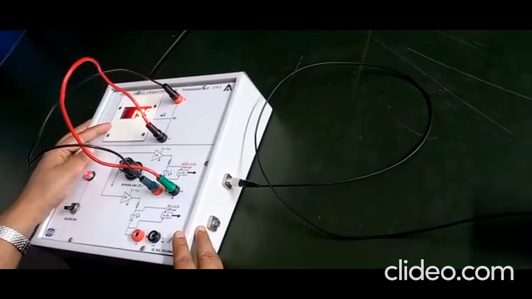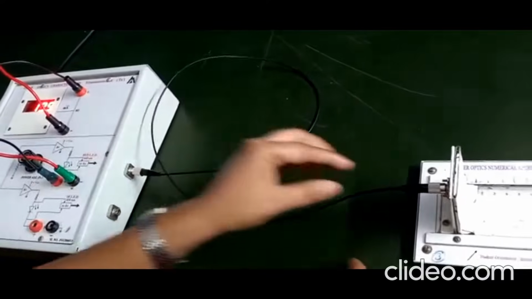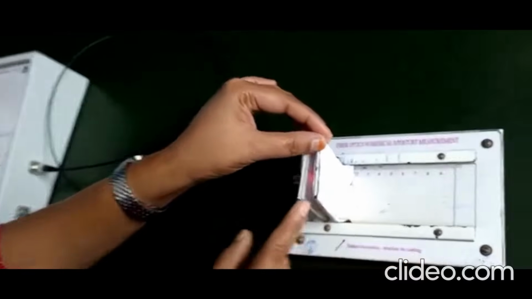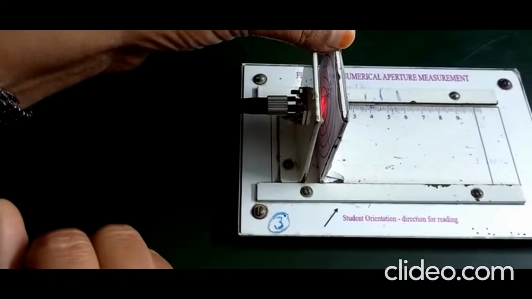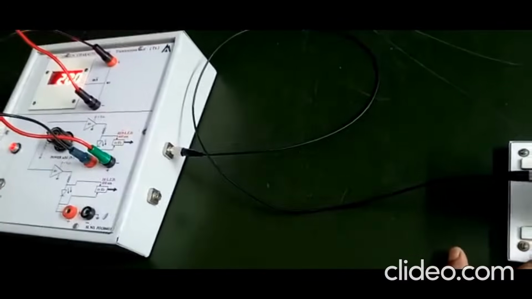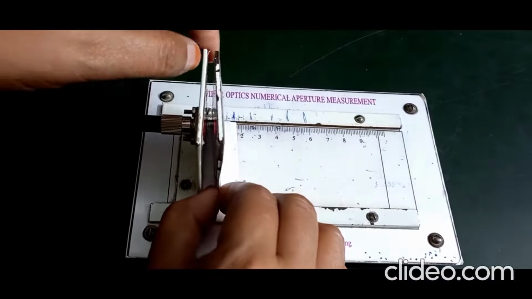When we switch on this fiber optic transmission kit, the LED light is passed to the optical fiber by total internal reflection and reaches the second end. After emerging out from the cable, the light is focused on the screen, which is exactly placed in front of the fiber end. So this is the experimental arrangement. Now let us start taking readings. Start experiment. Initially fiber end and screen both are in contact.